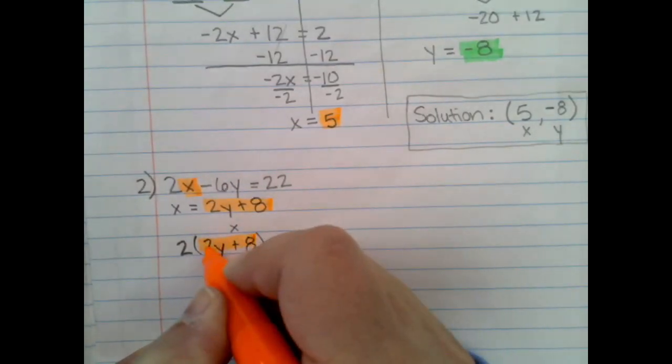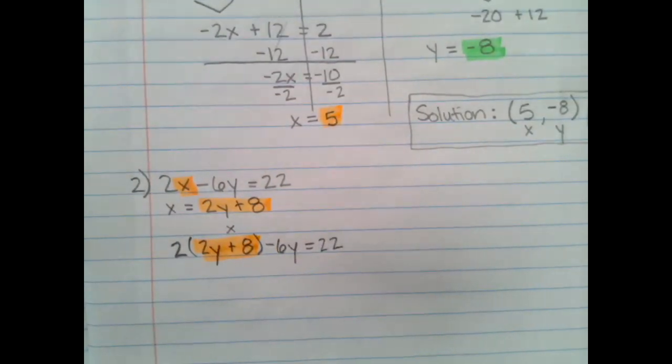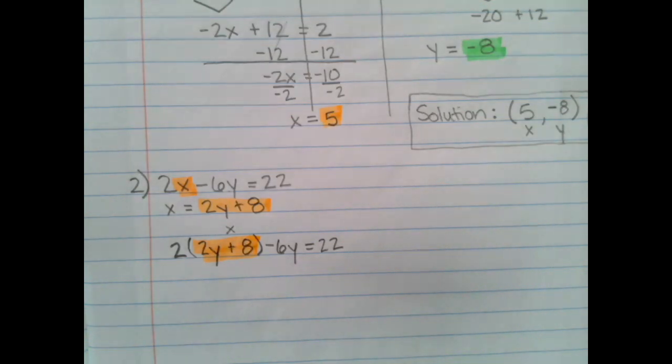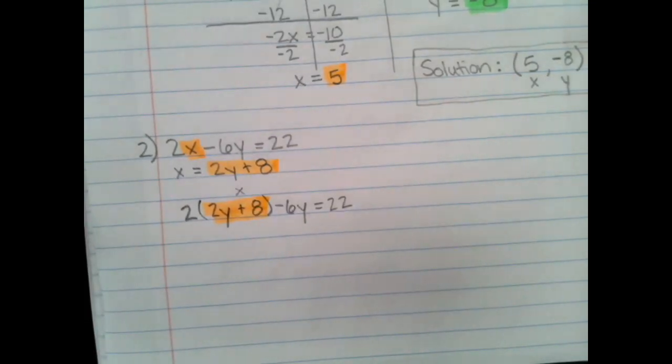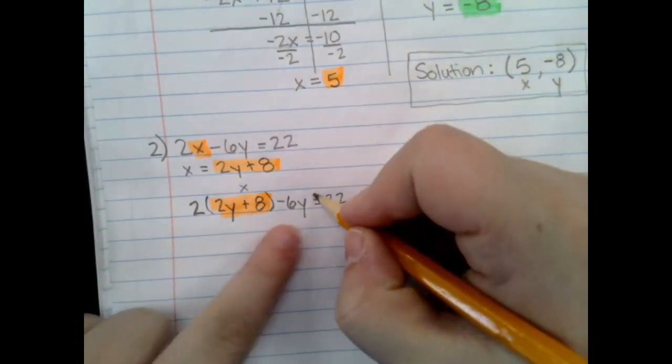So yesterday I talked about how Unit C is a really good review of what we've done. Yesterday was a good review of Unit B. This is a really good review of what we did in Unit A. So now at this point our goal is to solve for y. We only have y's, but we need to get them by themselves.